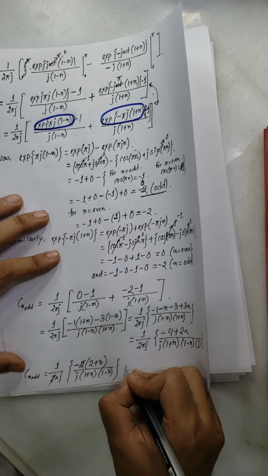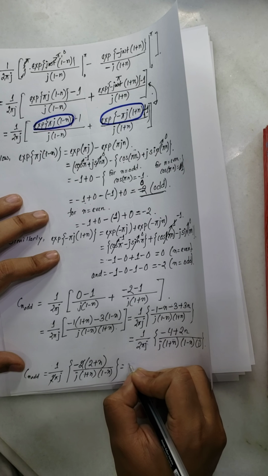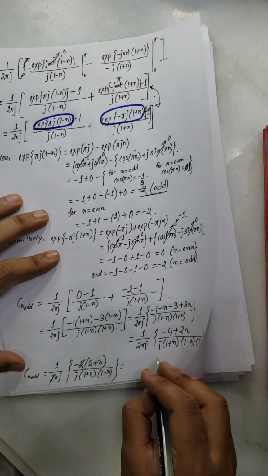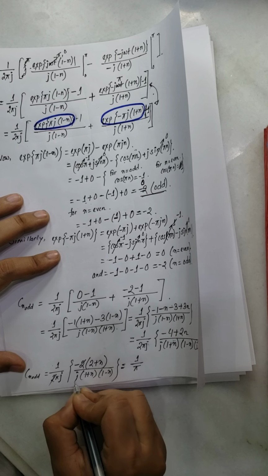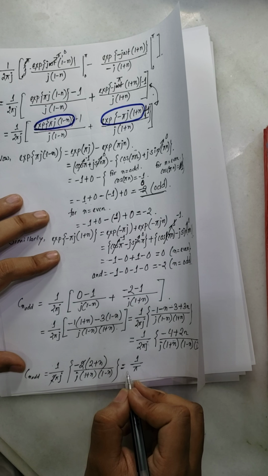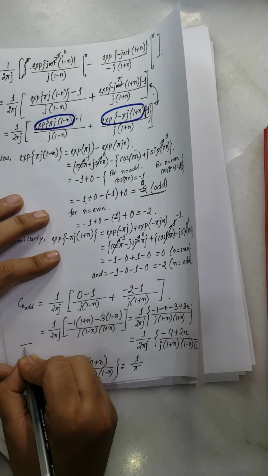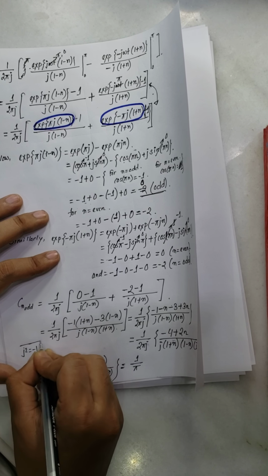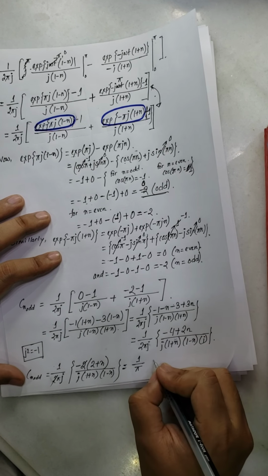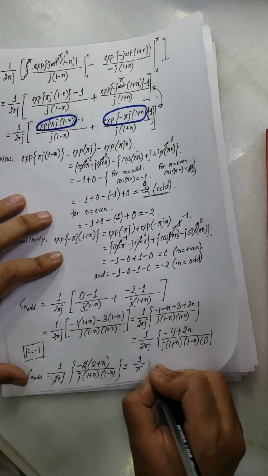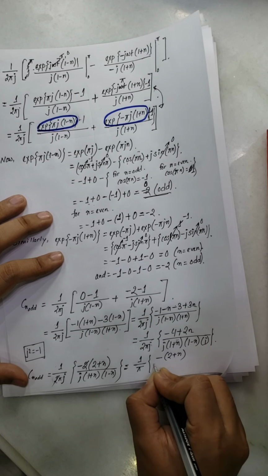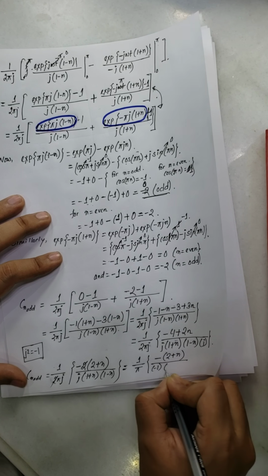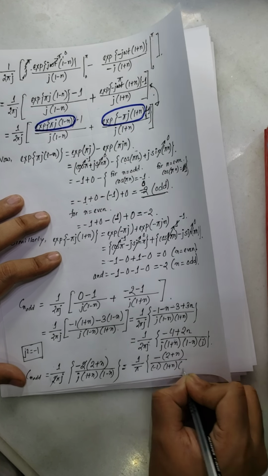This 2 and this 2 will cancel out, and what remains is 1 over pi, this j and this j will multiply and become j squared, and we know that j squared equals minus 1. So plugging in the value of minus 1, we get, here it becomes minus 1 plus n.